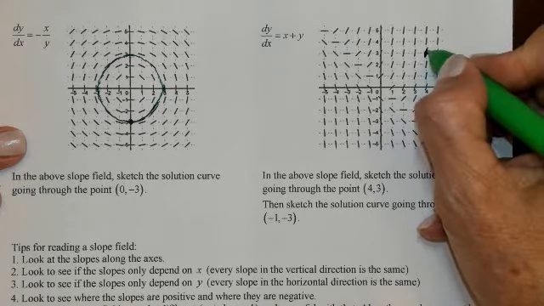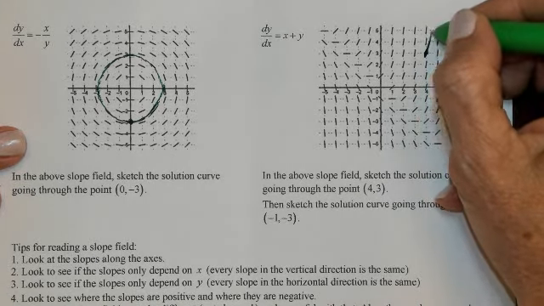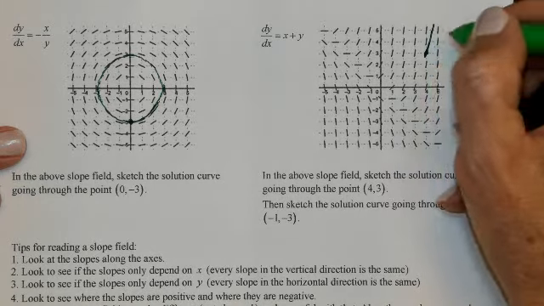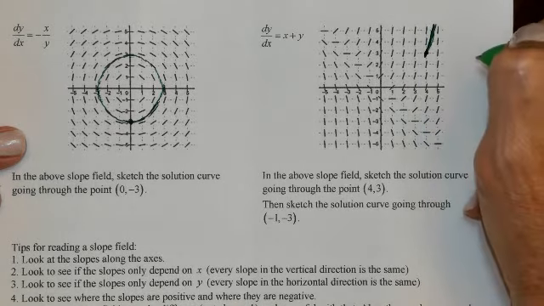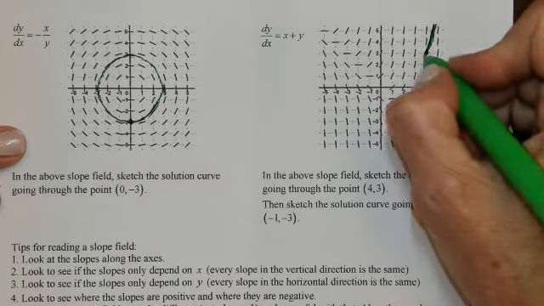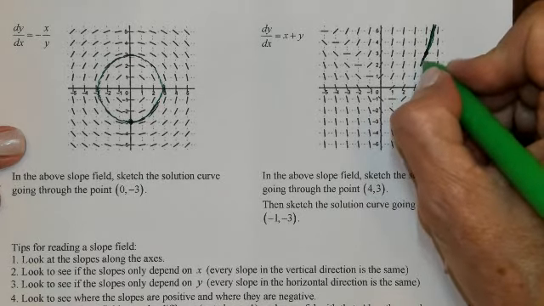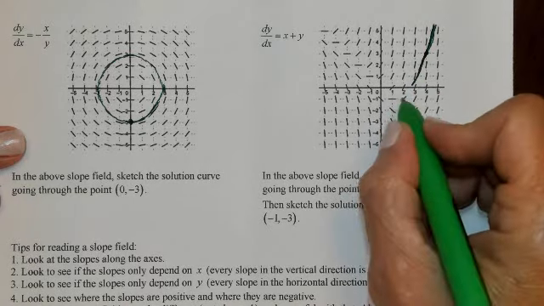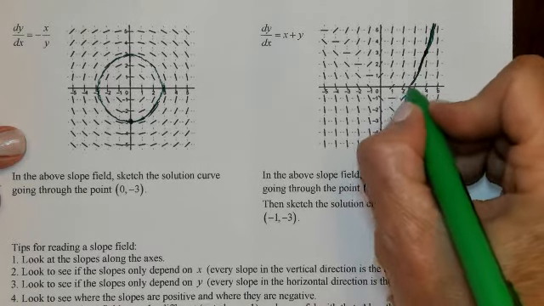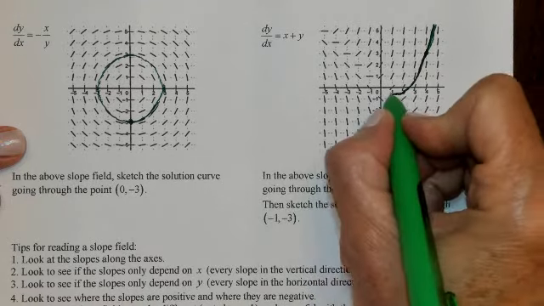So if we're increasing our x's, we're going to be going up pretty steep, right? Pretty steep. And then as we decrease our x values, it's still pretty steep here, isn't it? But then as I get closer to this, it's not as steep anymore. And then right here, it gets flat.